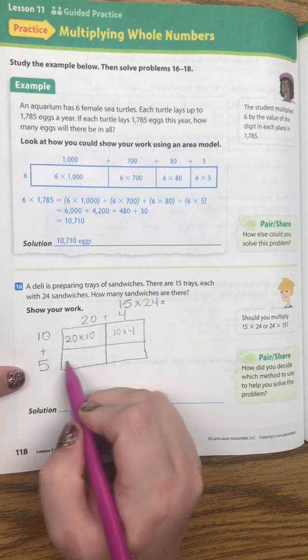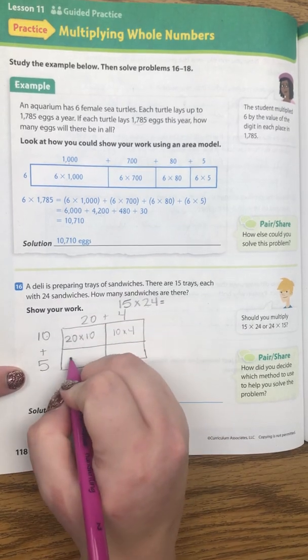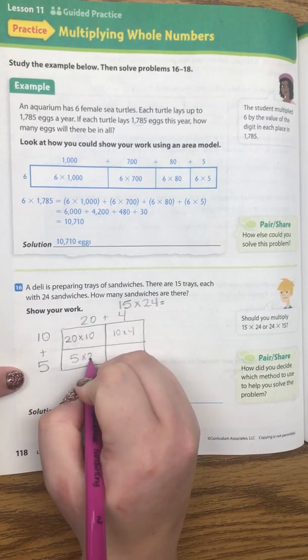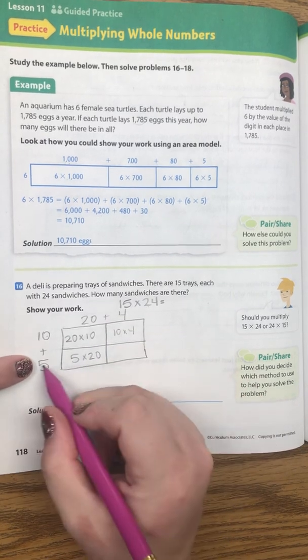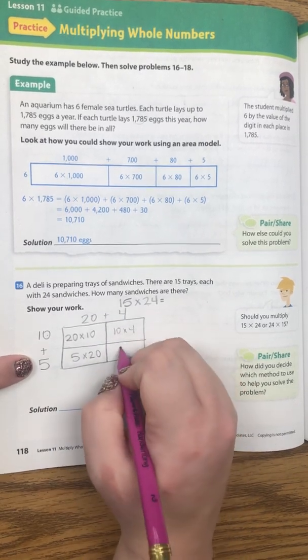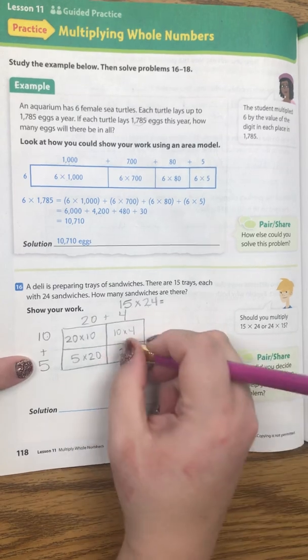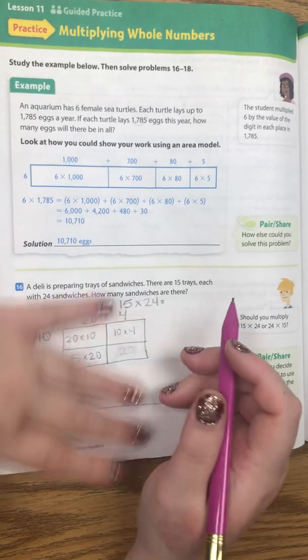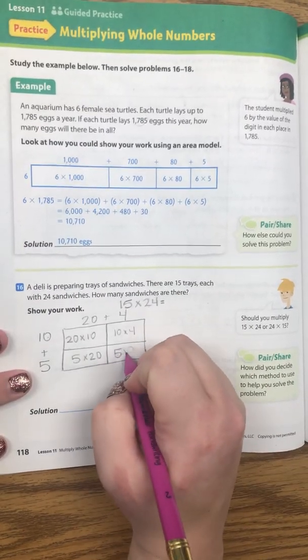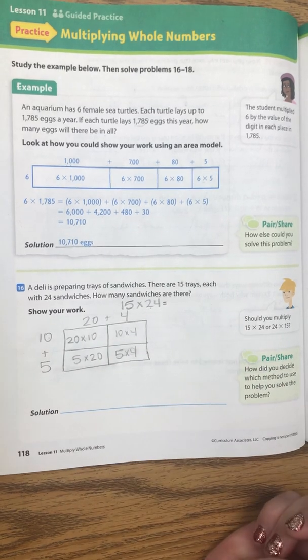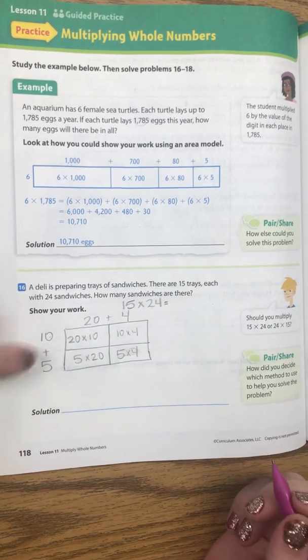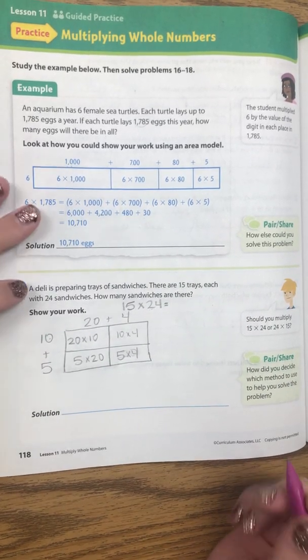Down here, 5 times 20. 5 times 4. Oh, I got ahead of myself. I'm writing 5 times 4. All right, now let's find our partial products.